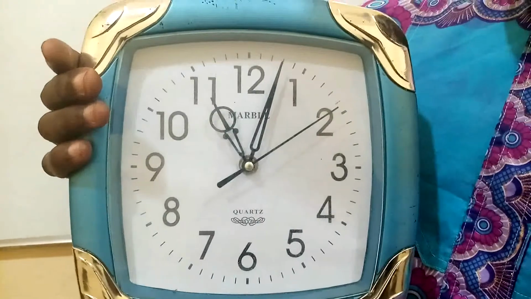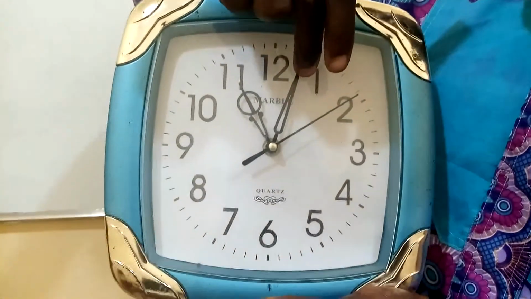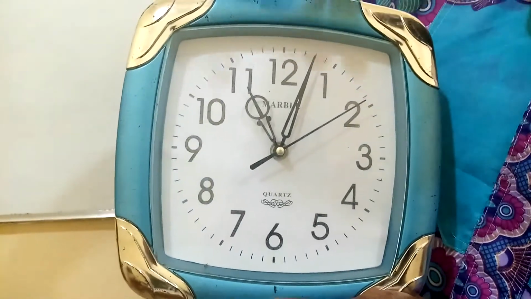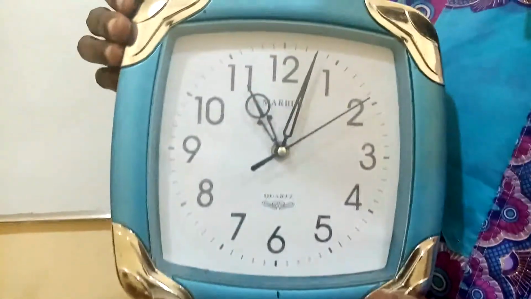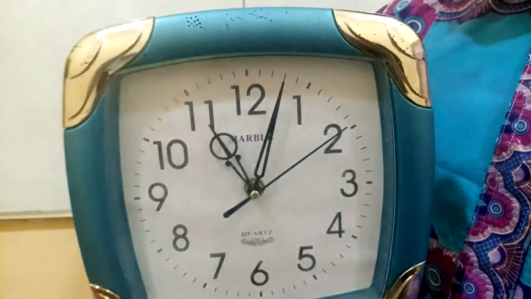Tell the time using the long hand, which is the minute hand, and the short hand, which is the hour hand.